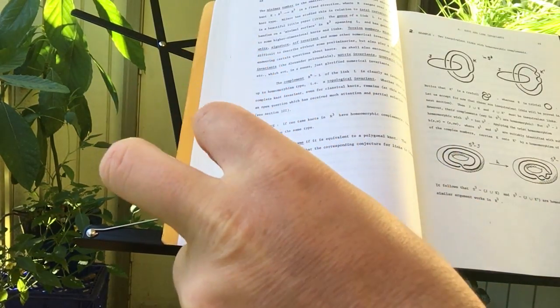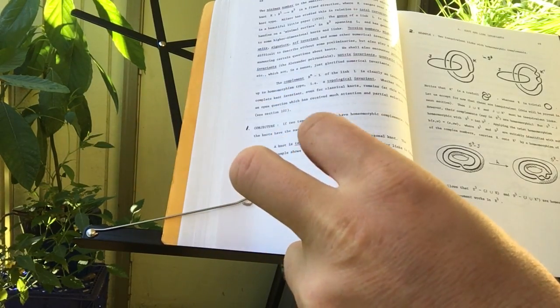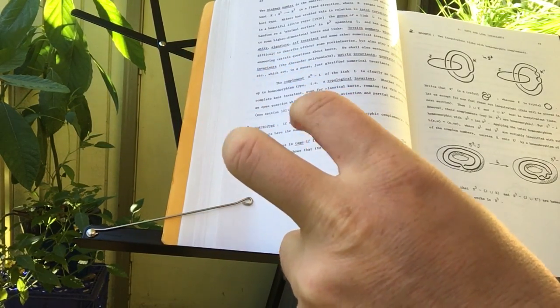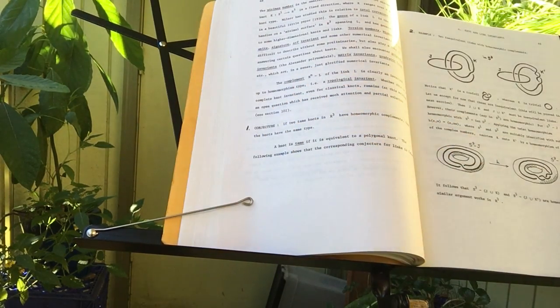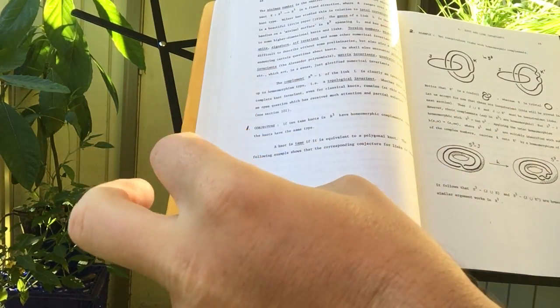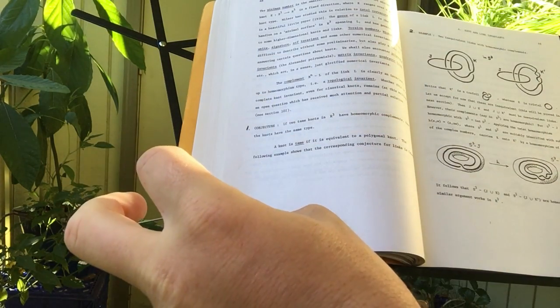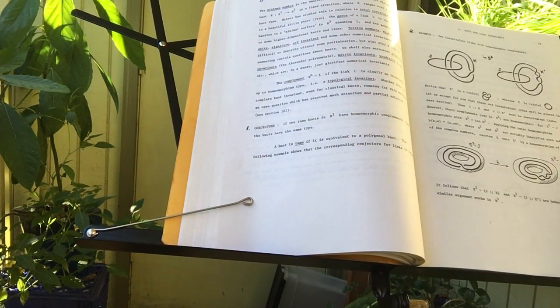Torsion numbers, Minkowski units, signature, and some other numerical invariants are more difficult to describe without some preliminaries, but also play a role in answering certain questions about knots. We shall also encounter polynomial invariants, the Alexander polynomials, matrix invariants, quadratic forms, etc., which are, in a sense, just glorified numerical invariants.